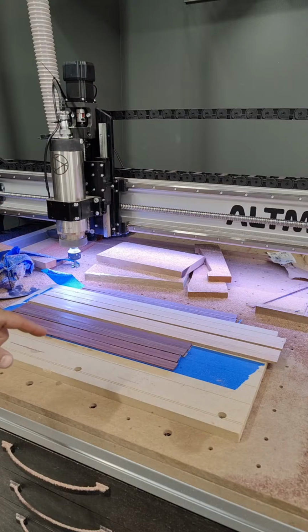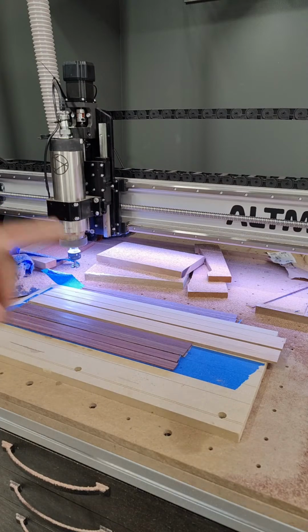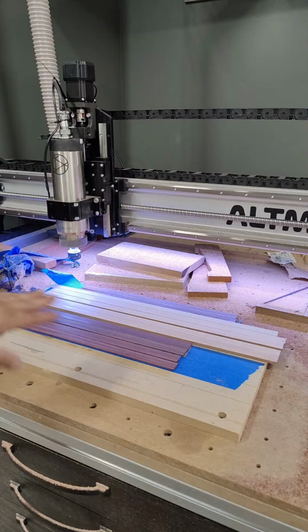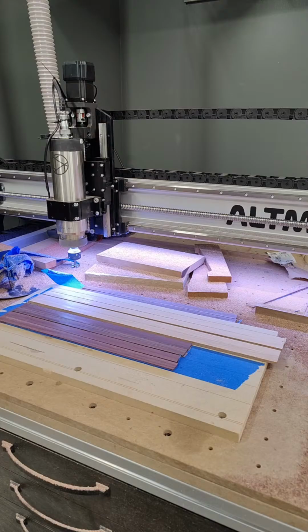I have to surface them. Like I said, I'll surface it one more time to get the right depth, and then I'll machine one and show you the final product.